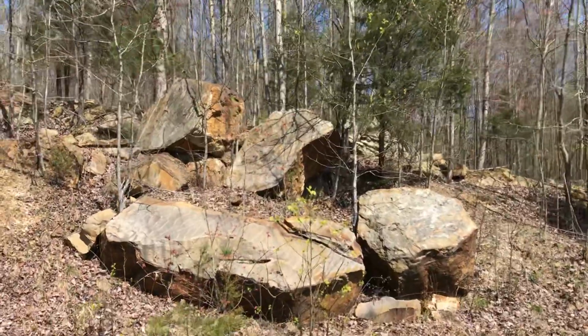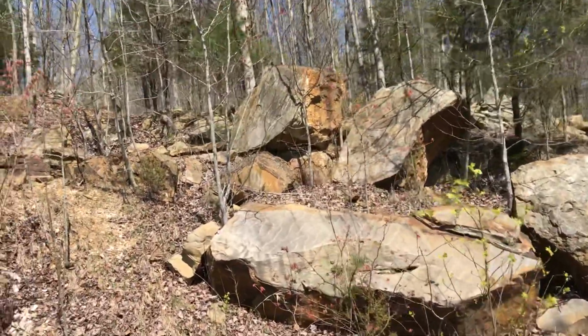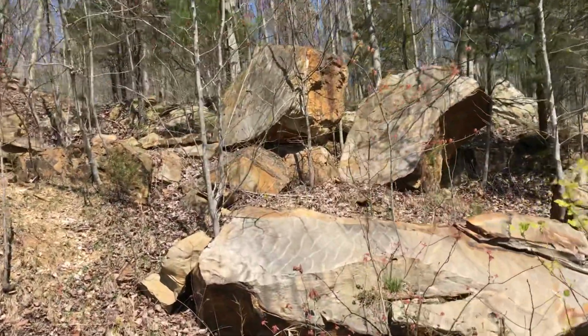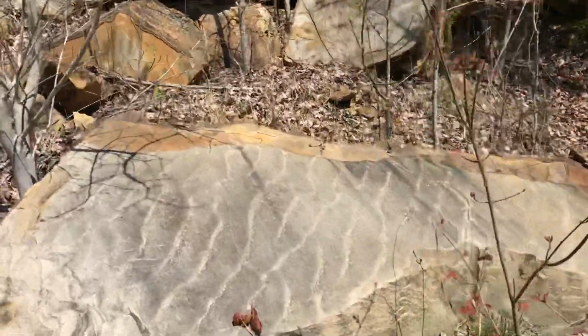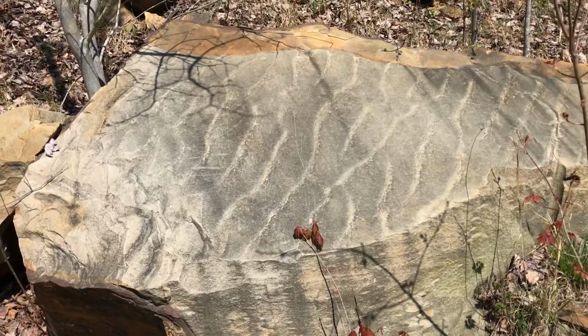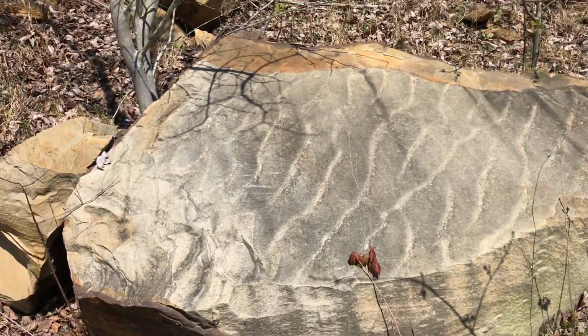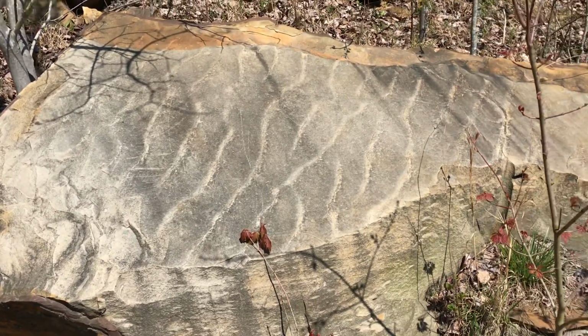We'll come over to this fallen slab here first. And you should all be able to see that there are some nice current ripples exposed here.